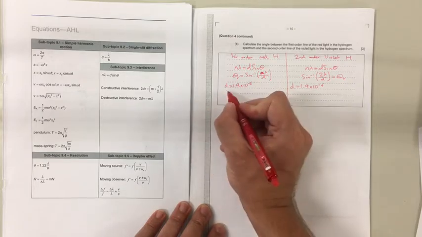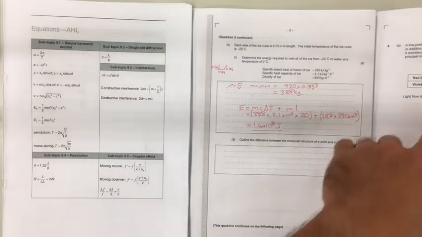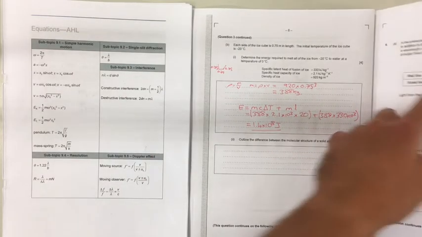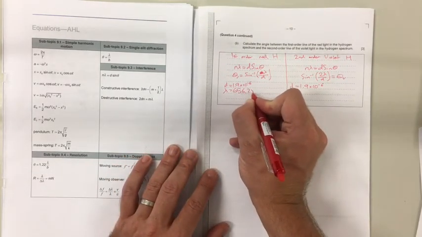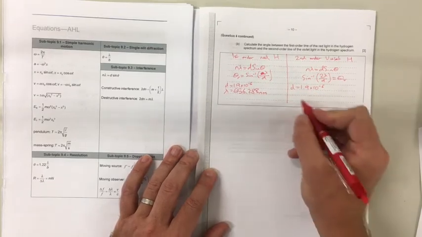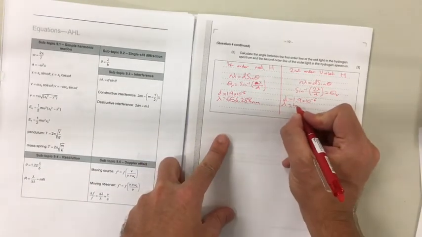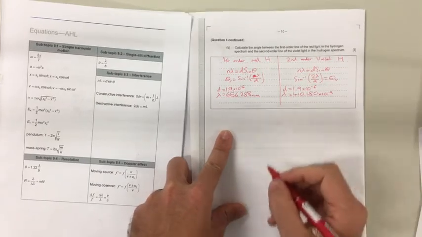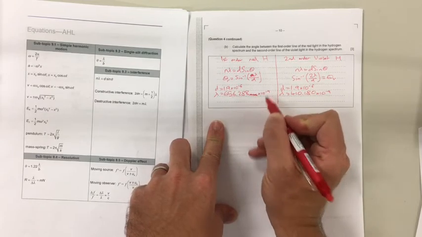And now we've got to work out what the wavelength is. The wavelength for the first order in the red spectrum of hydrogen is 656.288 nanometers. And the wavelength on this side, the violet in hydrogen, is 410.180, and let's put that times 10 to the minus 9 as well.